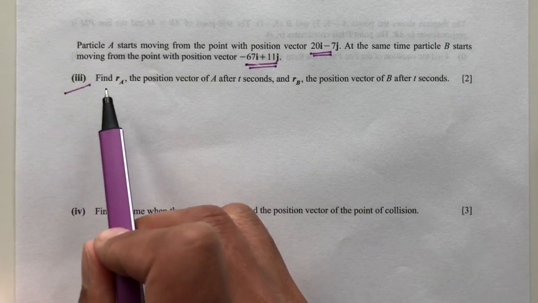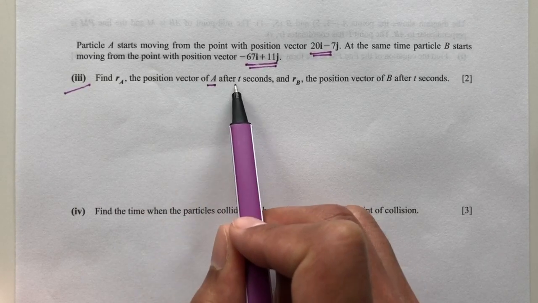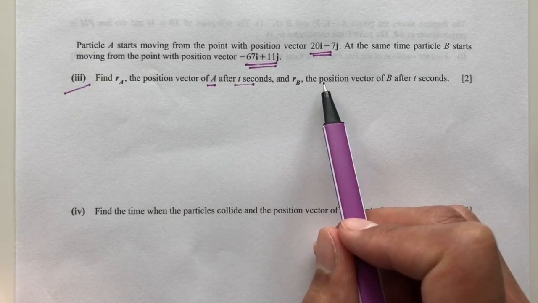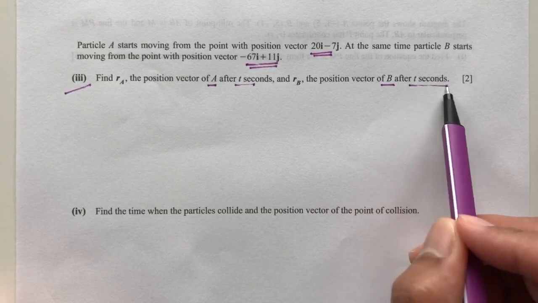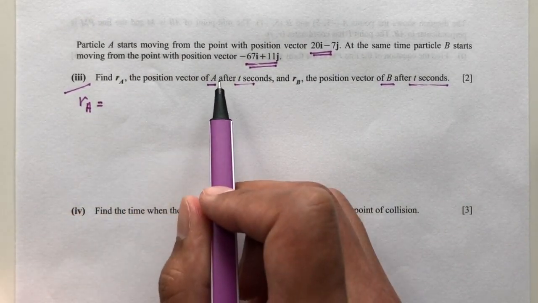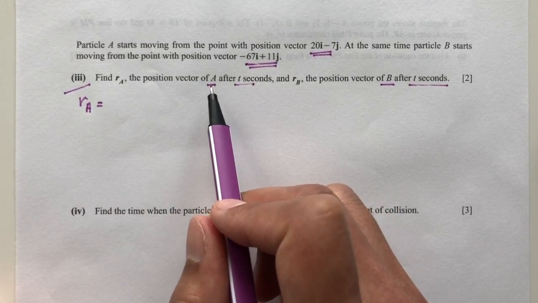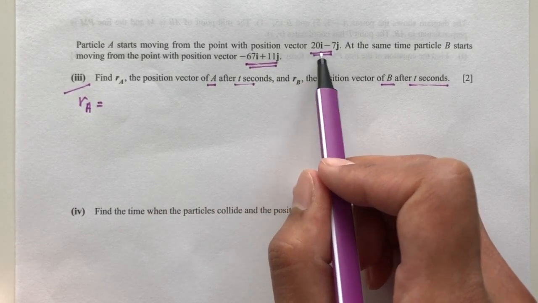Now part 3, find RA, which is the position vector of A after t seconds, and RB, which is the position vector of B after t seconds. So one by one, RA will be the position of A after t seconds. So we know the velocity of A is given to us, and we also know the initial position.